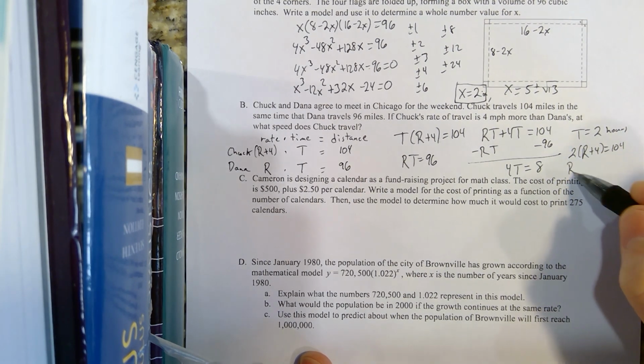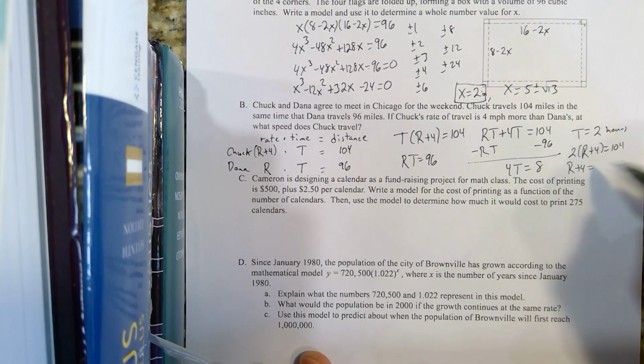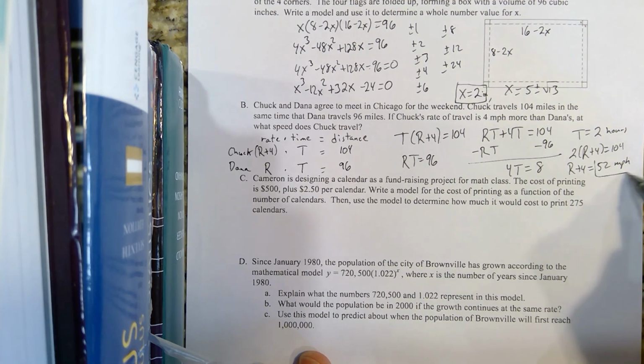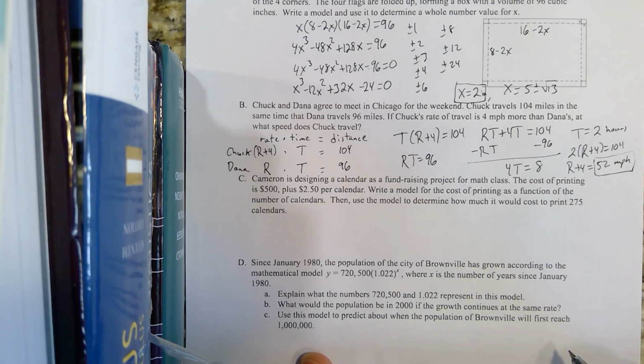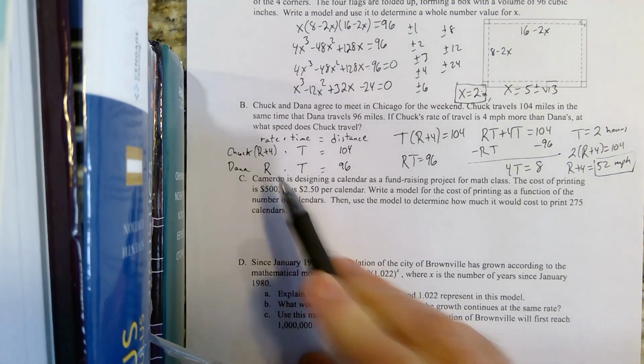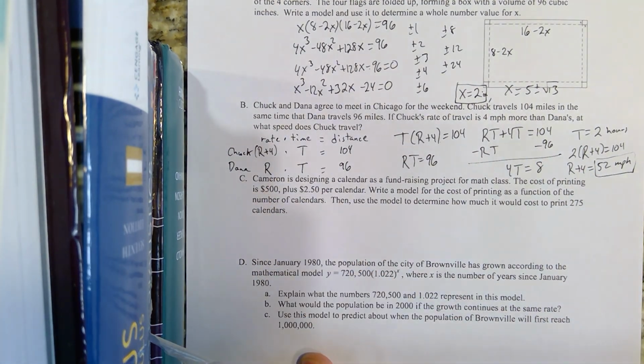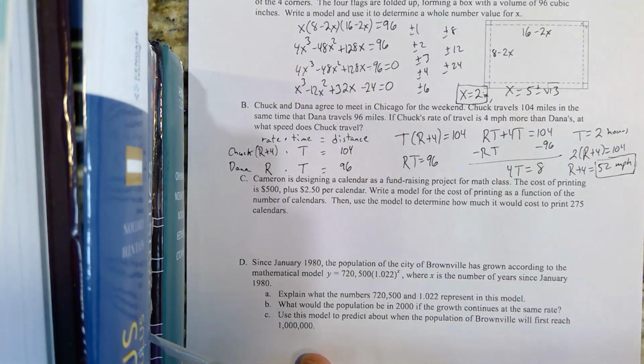Divide by 2. R plus 4, or in other words, Chuck's rate is going to be 52 miles per hour. So that's Chuck's rate, 52 miles per hour. Dana's rate would, of course, be 52 minus 4, or 48 miles per hour. But they were asking for Chuck's rate, so there's my answer.